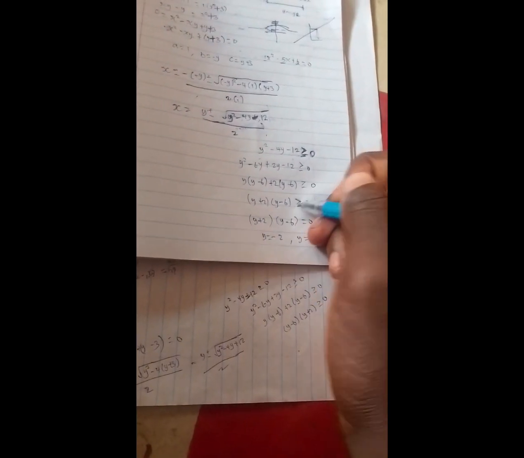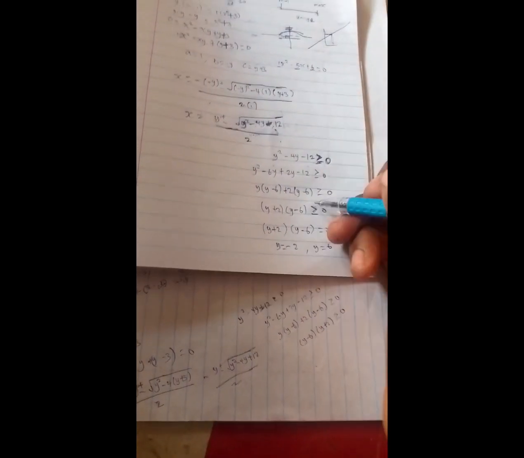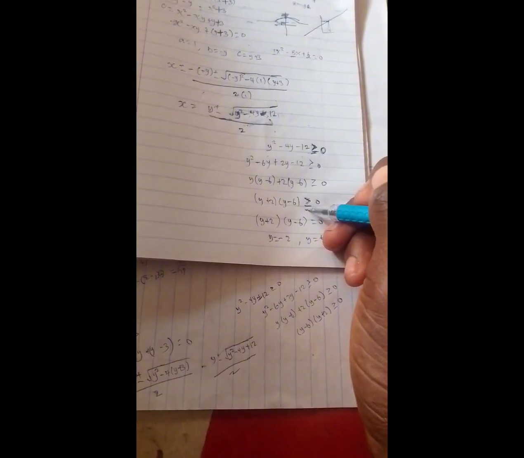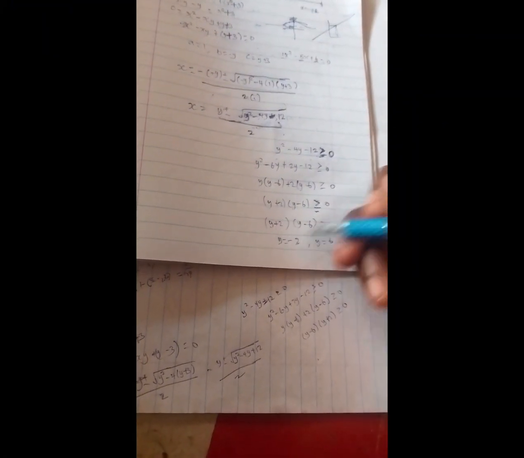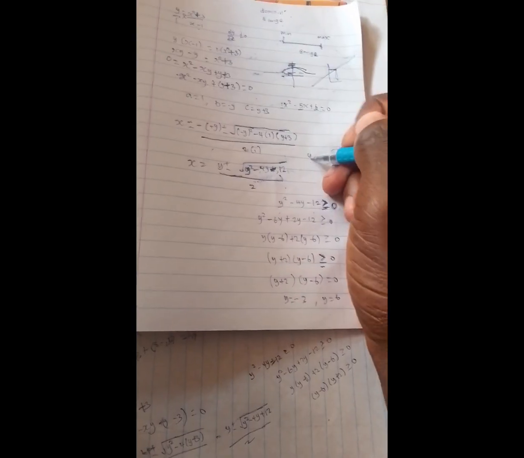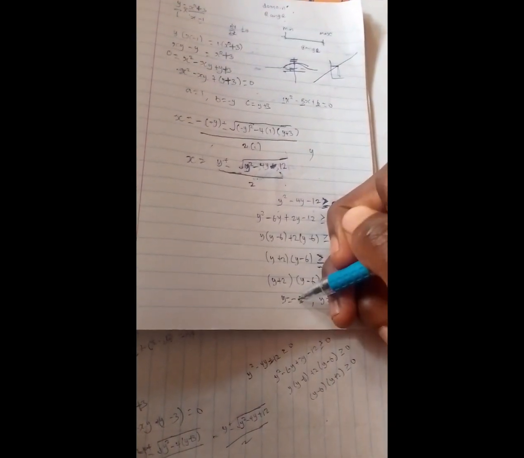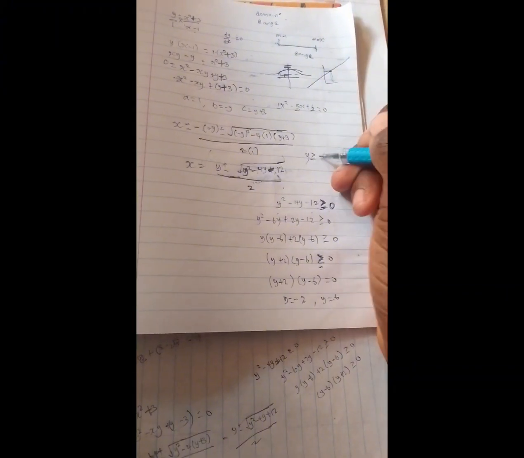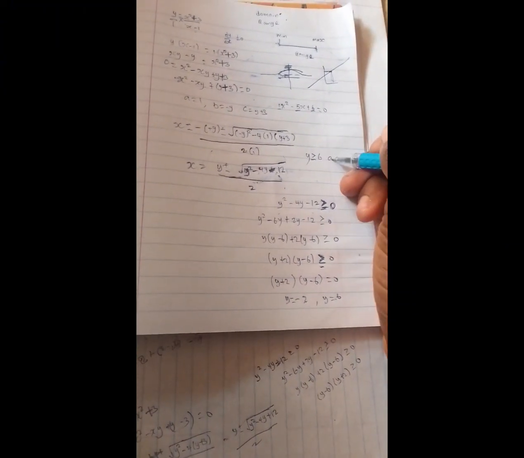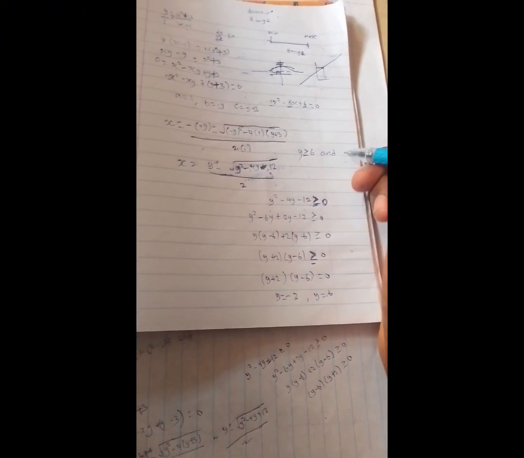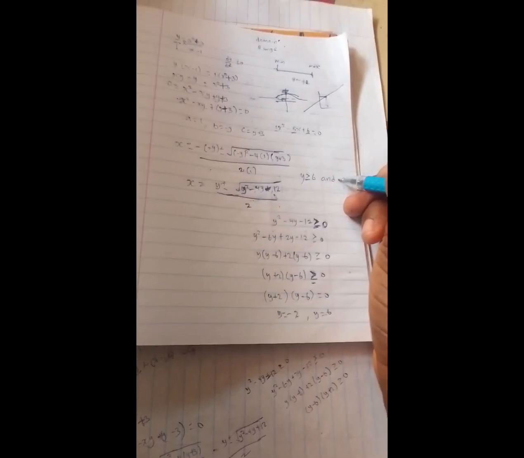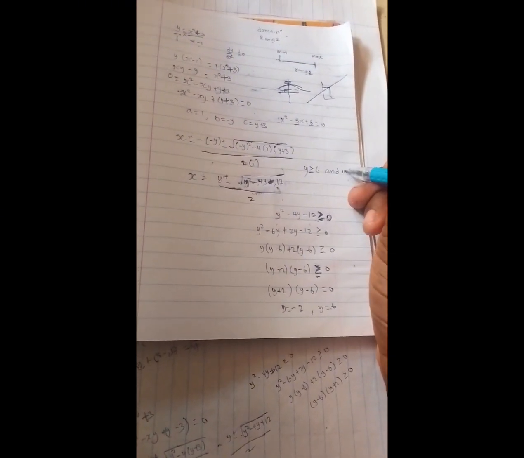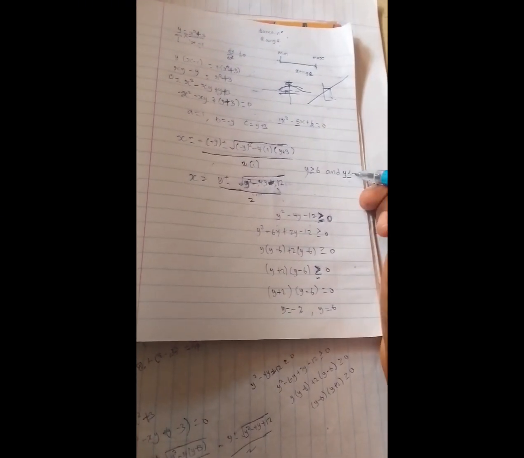Because this one is greater than 0, you just need to know that the one that is bigger is the one that will take this sign, and the one that is smaller is going to take the other sign. So because 6 is greater than minus 2, this is going to take that greater than sign. So y is greater than or equal to 6, and the second one will take the other side. So y is less than or equal to minus 2.